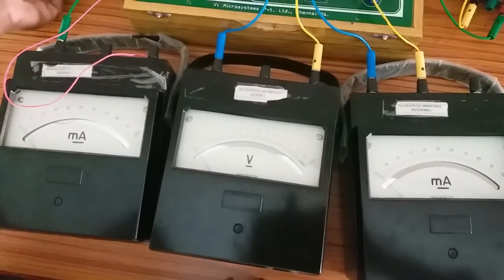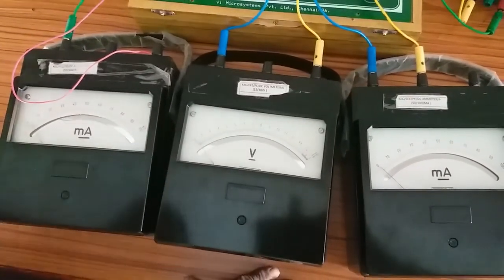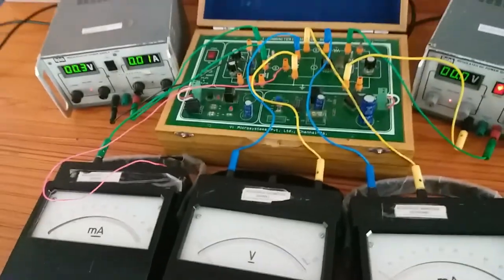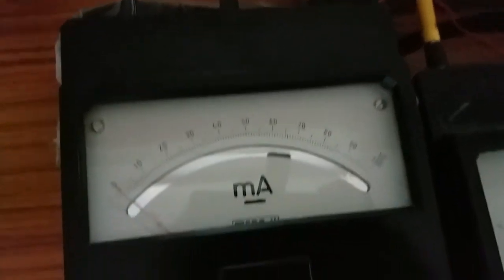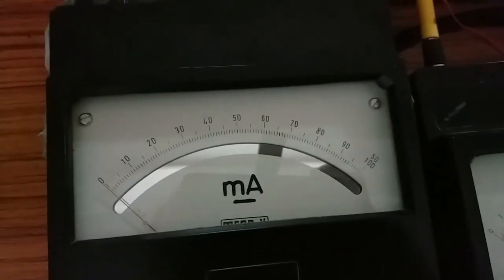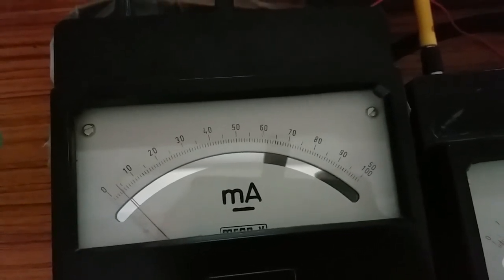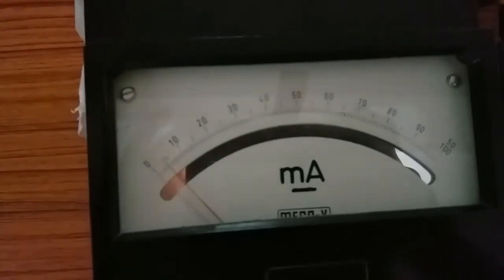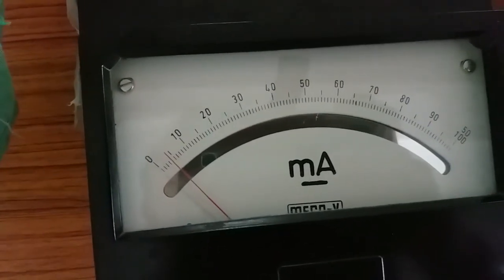In this type of thyristor, we have to set gate current as 5 milliamps. So vary the gate cathode voltage and make it flow 5 milliamps.